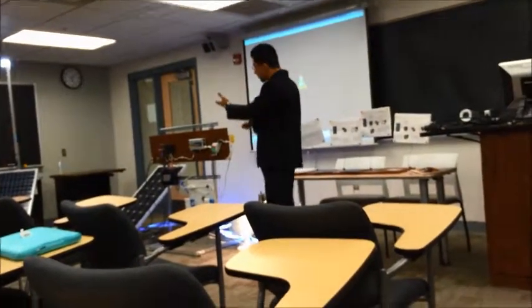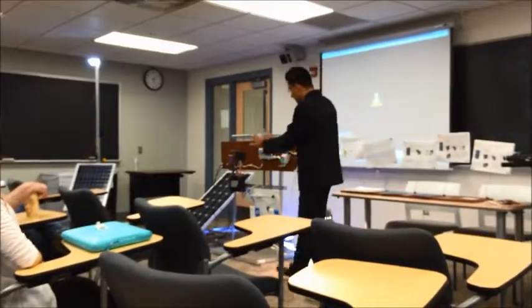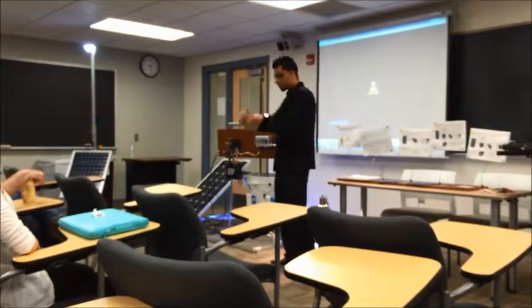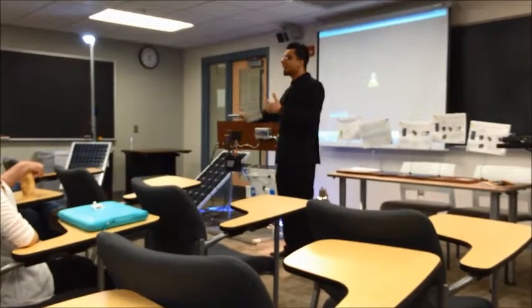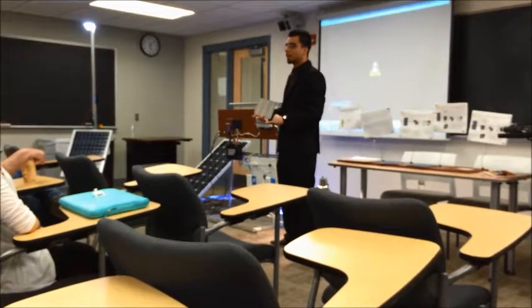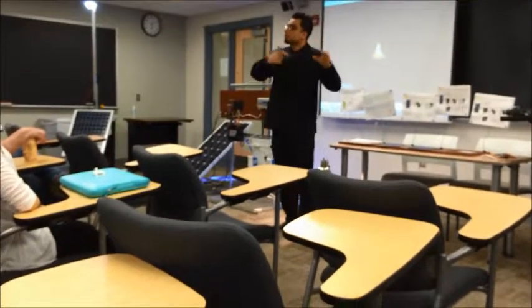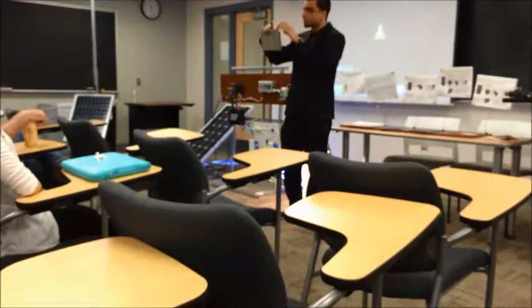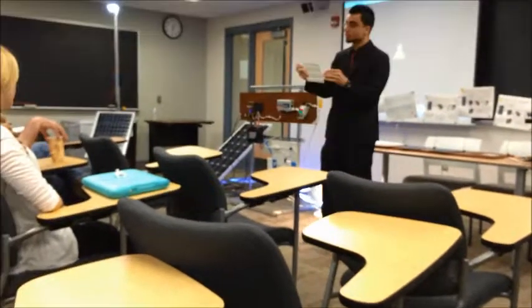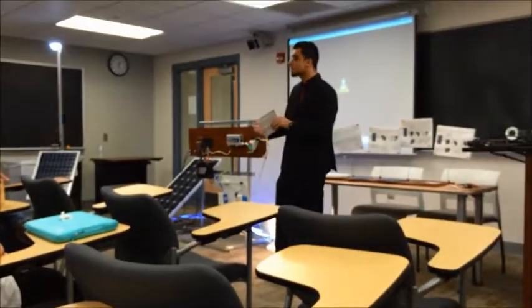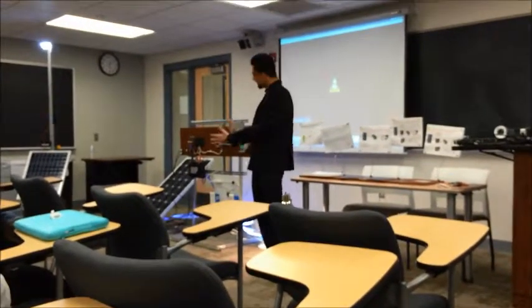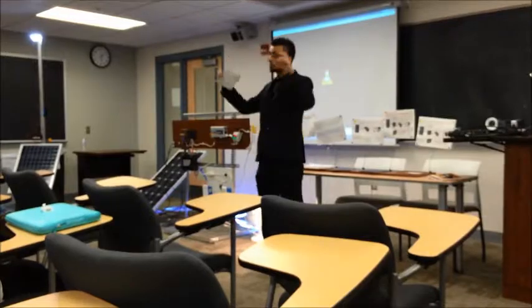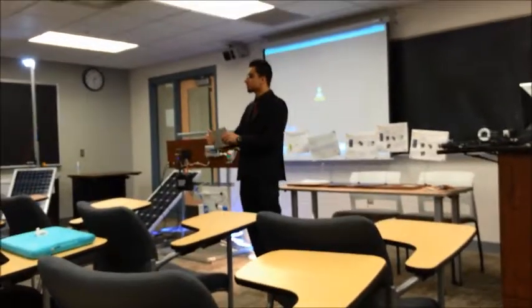Because solar energy is easier to install. With wind energy, the turbines and generators are too big. It's hard to put them in your house. Solar is easier, and it's not huge like a turbine.